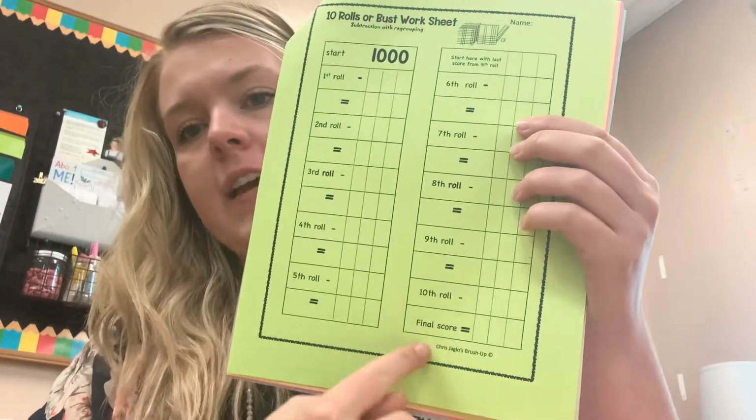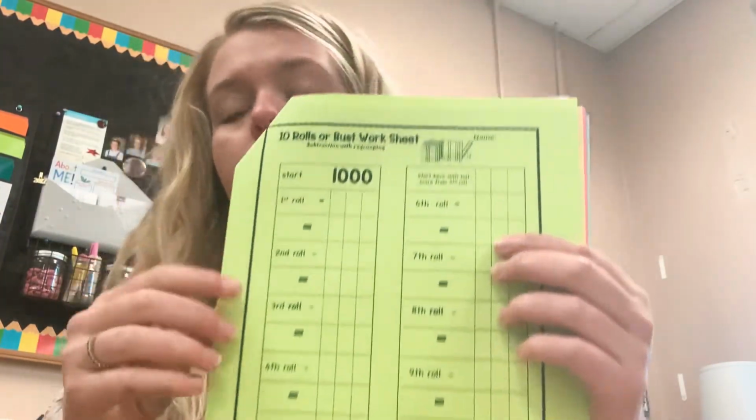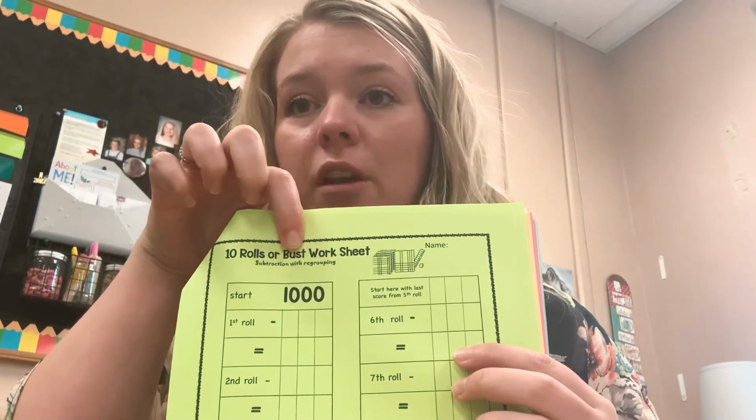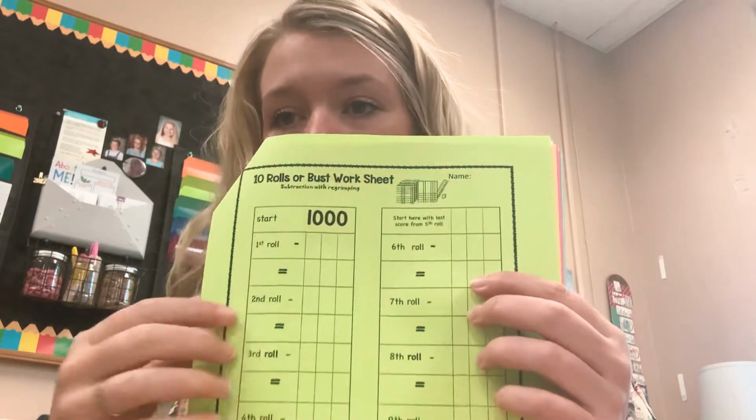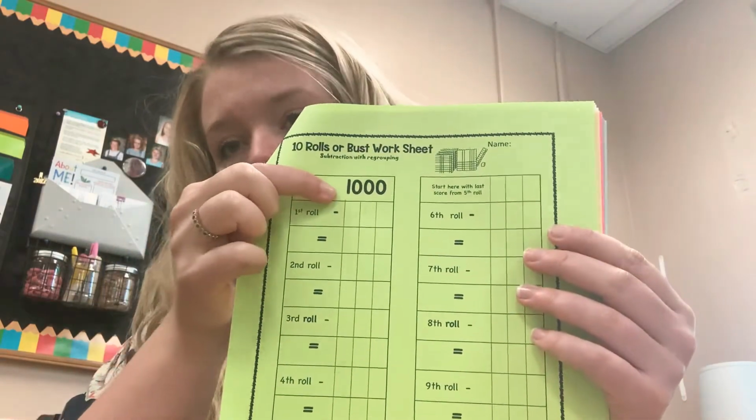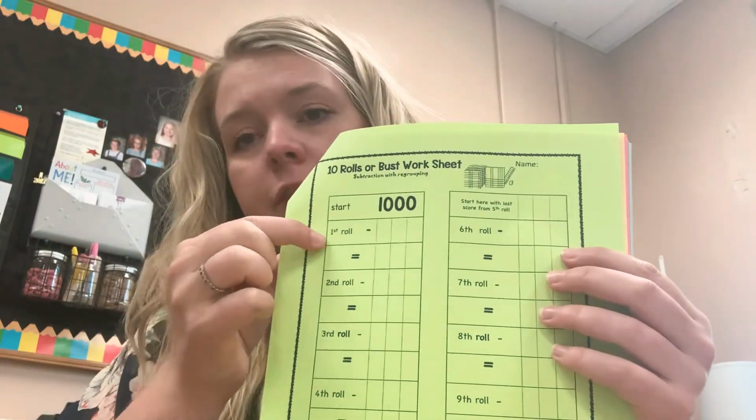This is the instruction video for the 10 rolls or bust worksheet. On this worksheet, you are going to be working to either get 10 rolls done and get a final score, or you're going to bust, which means your subtracting brought you all the way to 0 before you got done. So we start with 1,000, then we do our first roll.